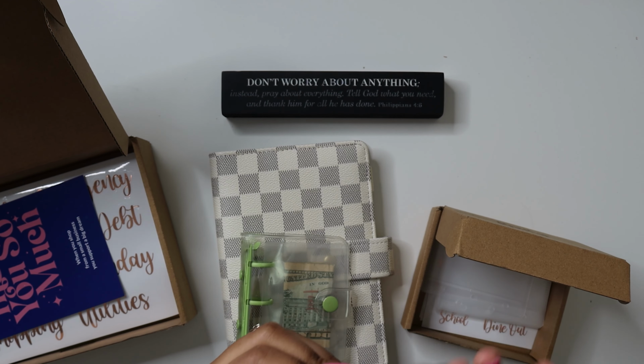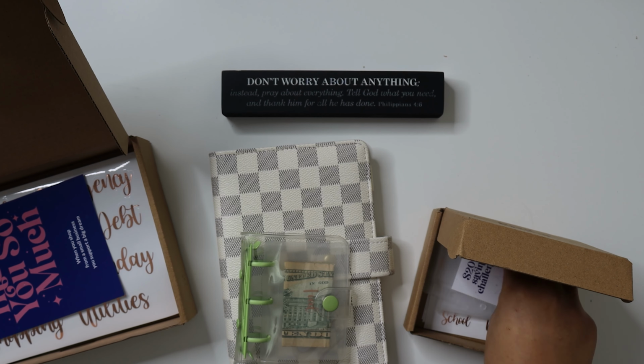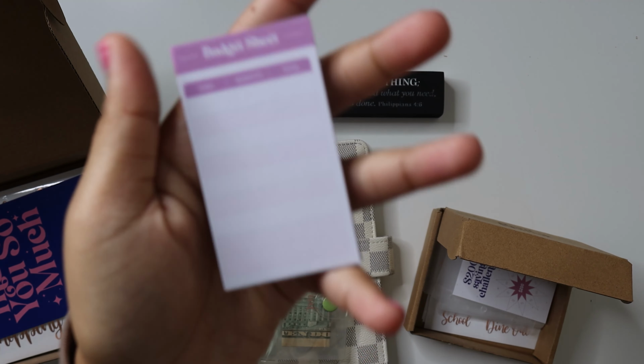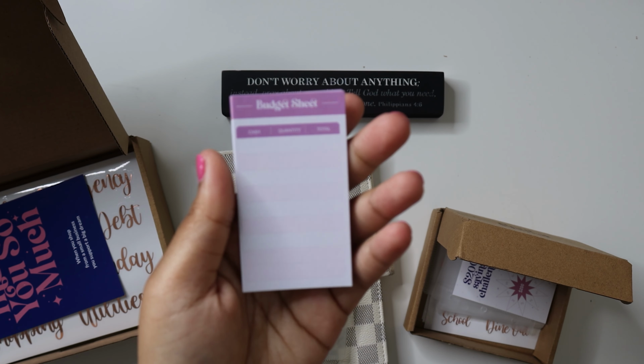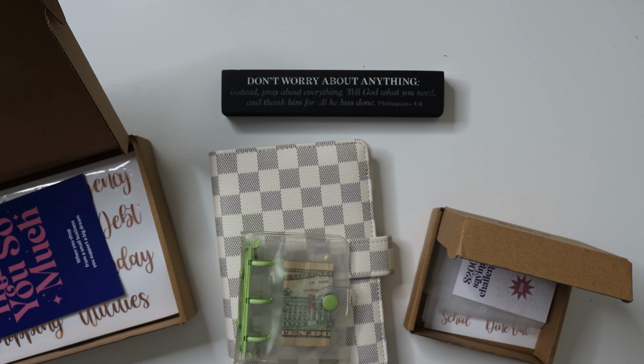So you can pretty much make it how you want to. It just depends on your preference. So take that out of there, and then she gives you the budget sheets that you can put in as well. Hopefully this is zooming in, but that is that.